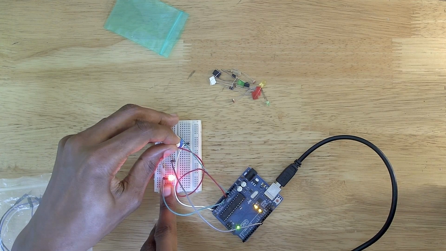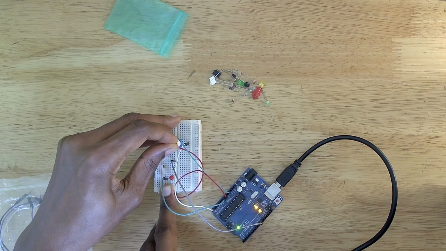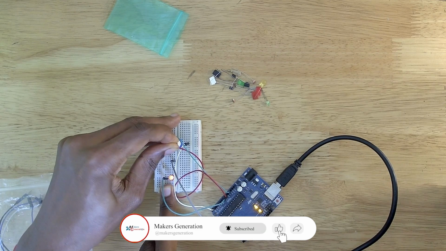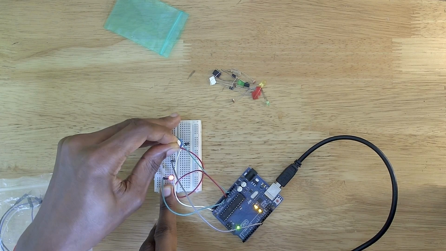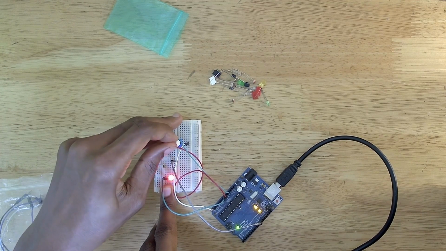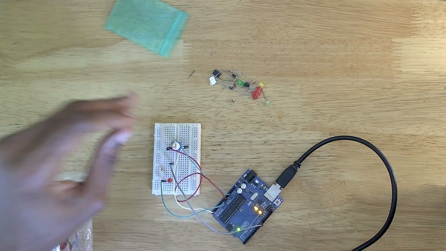And now let me turn it off. Yeah, there we go. There you go. That's the brightness of it, guys. Let me turn it off. Yeah, we have a small loose contact, but yeah, you can go.